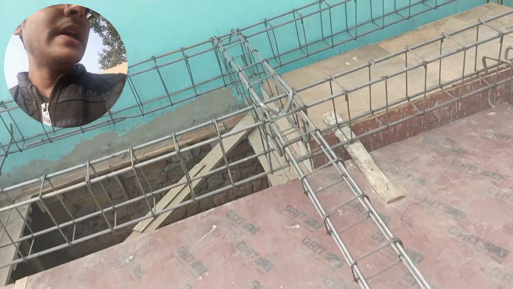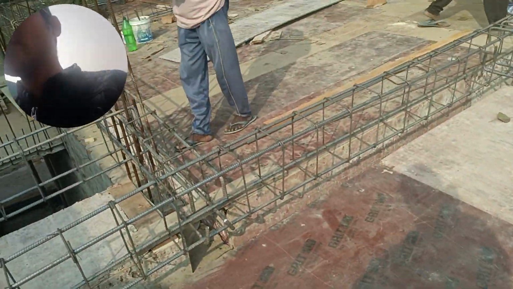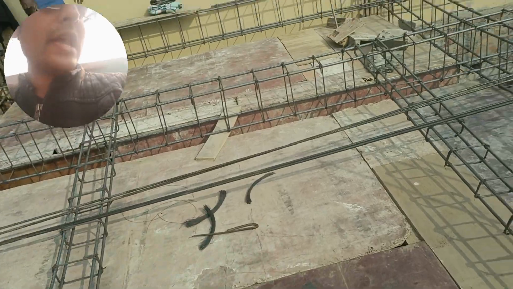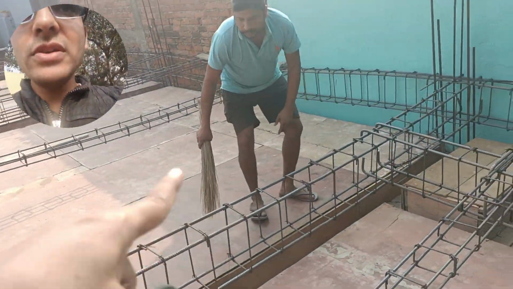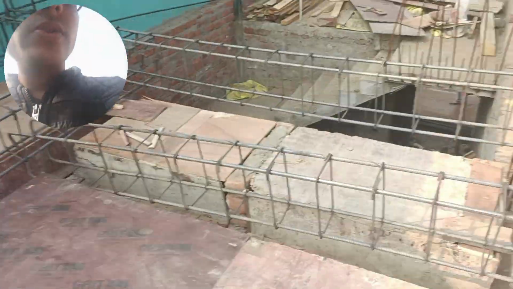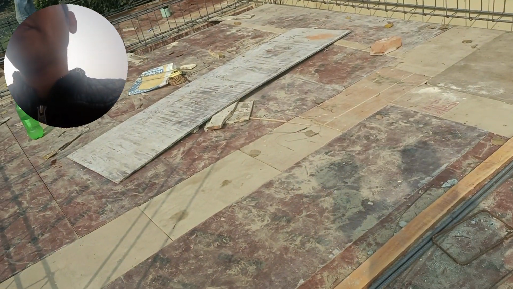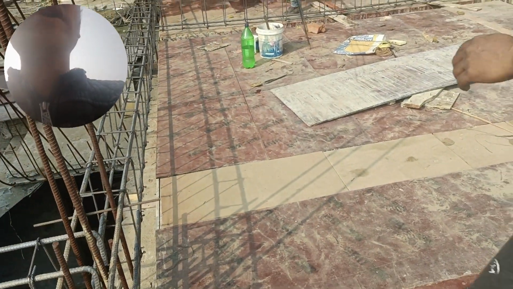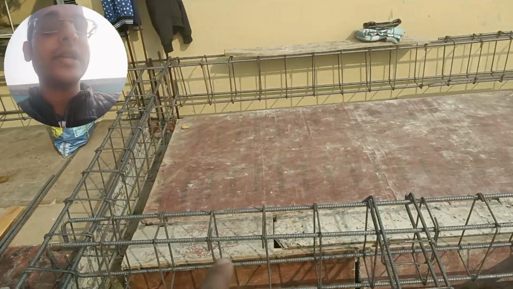Now coming to this particular point. This is the area of the family lounge, and this is the area of the kitchen. Now coming to another point of this site. This is the area where room number 1 will be, which is called the master bedroom, and with this bedroom there will be a connected bathroom.